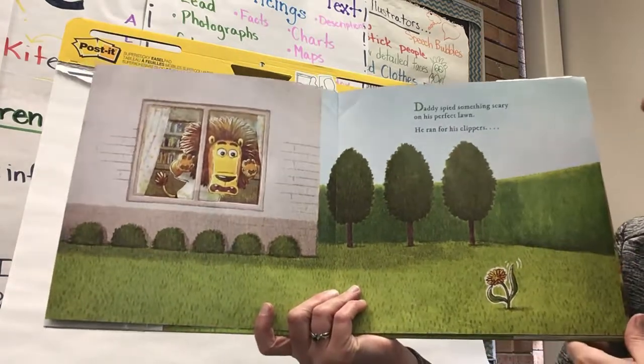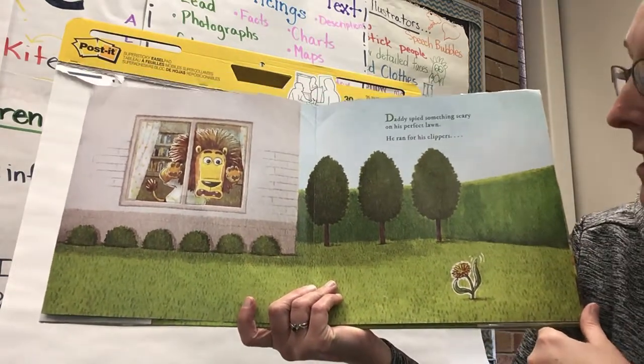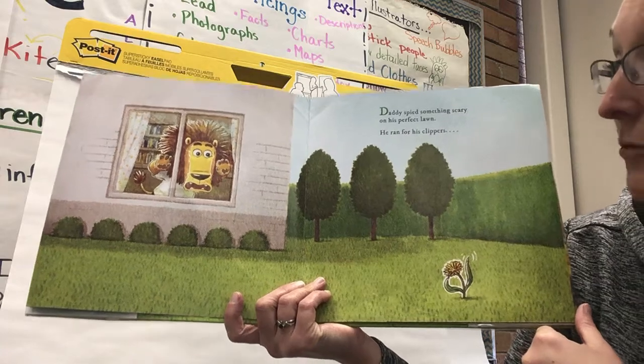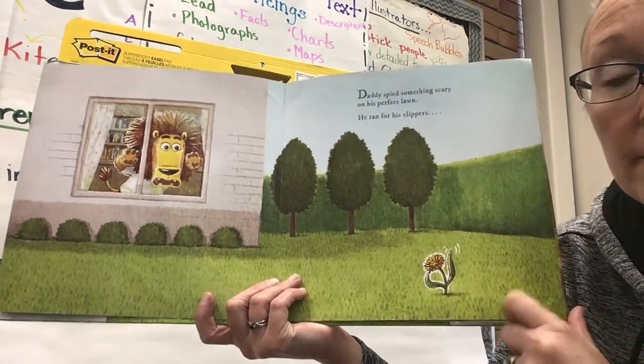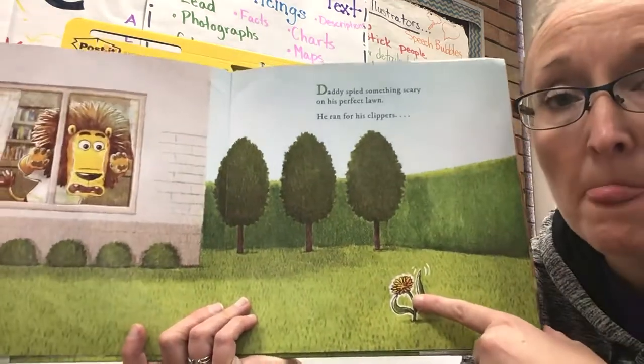Daddy spied something scary on his perfect lawn. He ran for his clippers. You see what is scary?